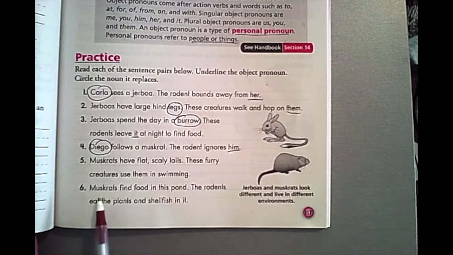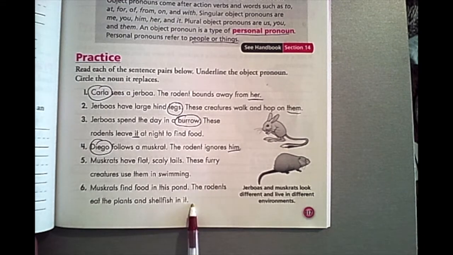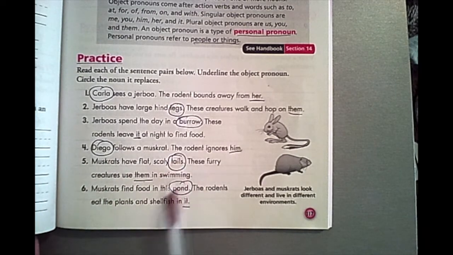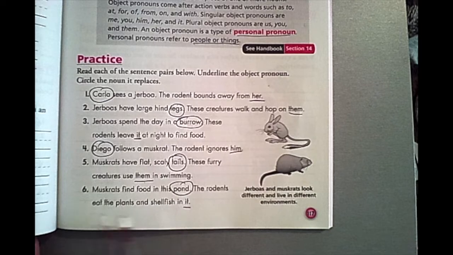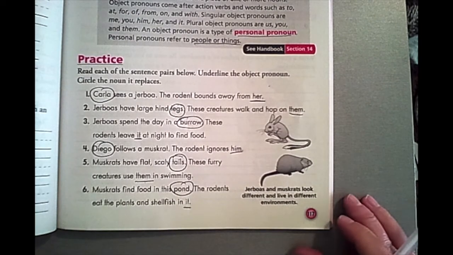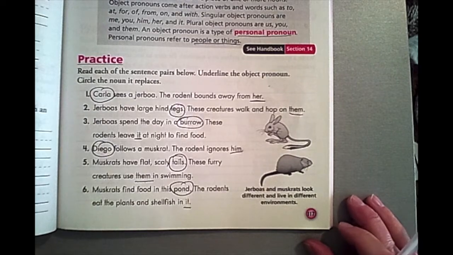Same with number 6. Muskrats find food in this pond. The rodents eat the plants and shellfish in it. When you are finished with that, push pause right now, and then go ahead and check your answers in a minute. All right, for number 5, the object pronoun is them, and it is talking about their tails. And number 6, the object pronoun is it, and it is talking about the pond. Very good. When you're done, go ahead and turn the page.